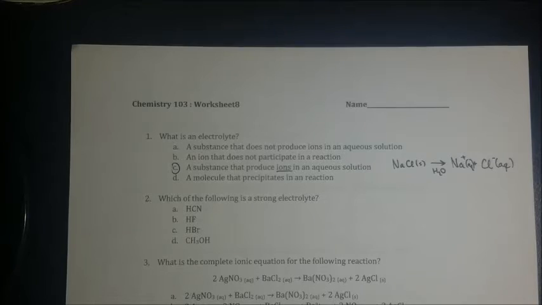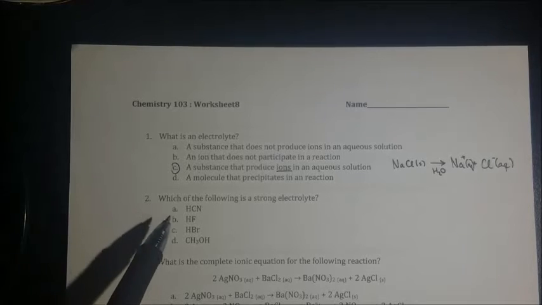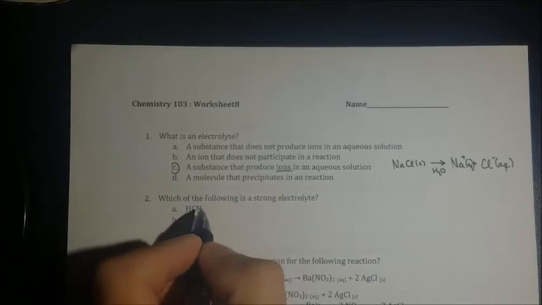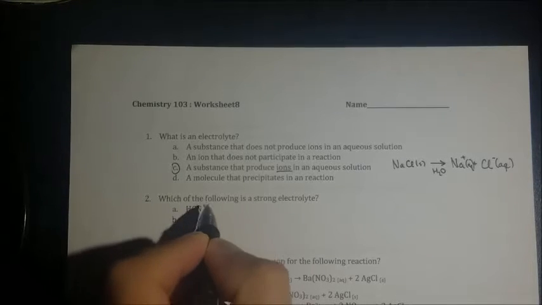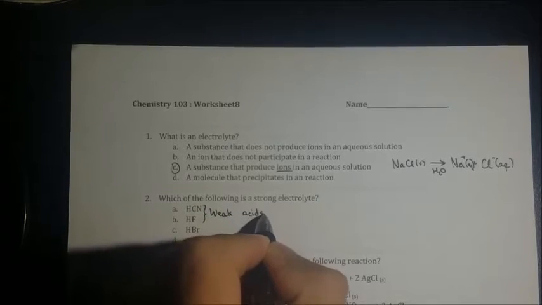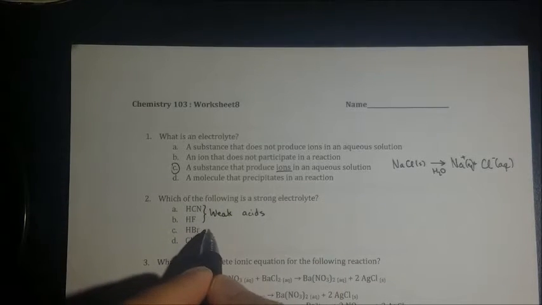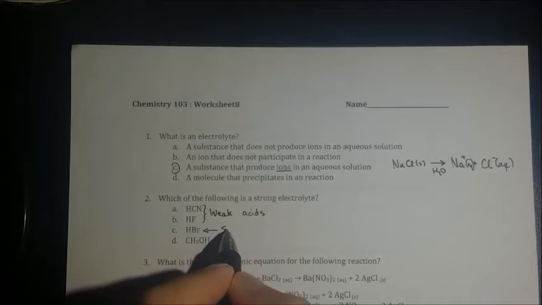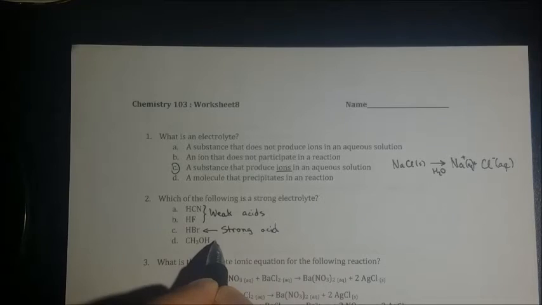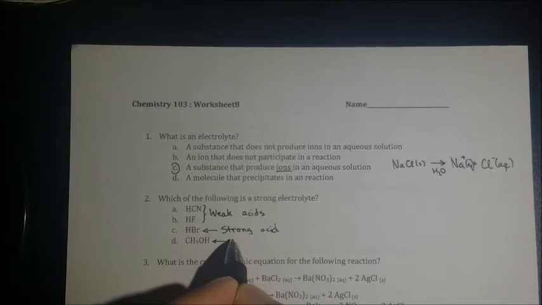Moving right on to number 2, which of the following is a strong electrolyte? So let's go through these one at a time. We've got HCN and HF. These two, you might recall, are weak acids. And then we've got hydrobromic acid. This one here is a strong acid. And this one here is methanol. This is an alcohol.